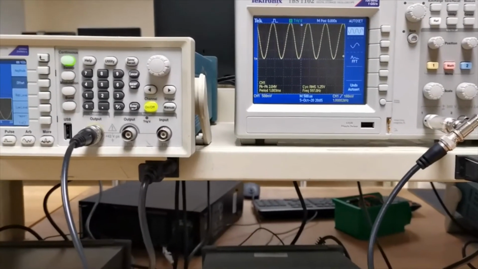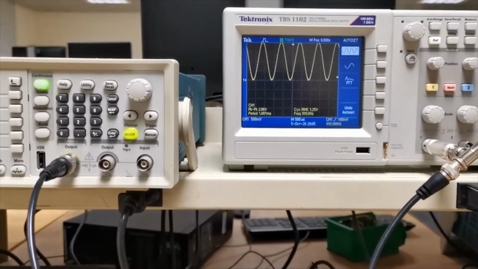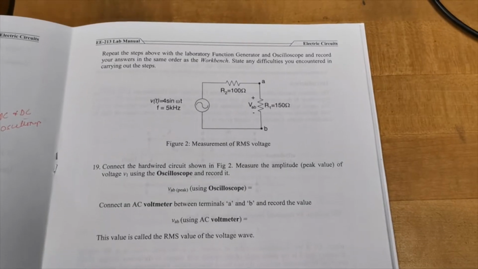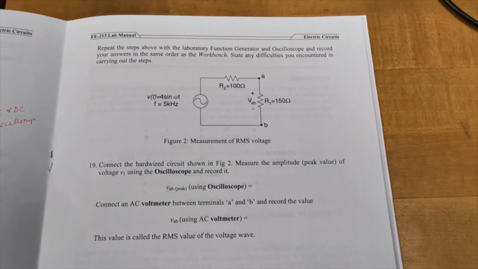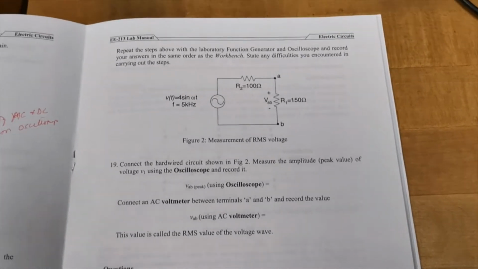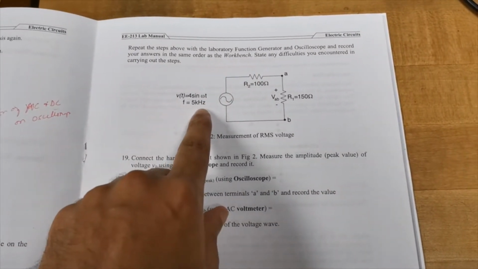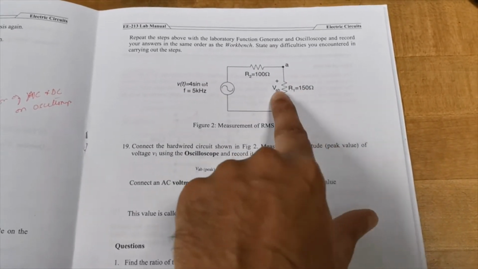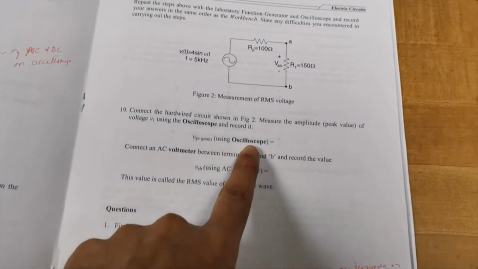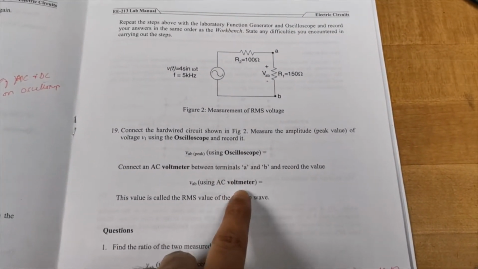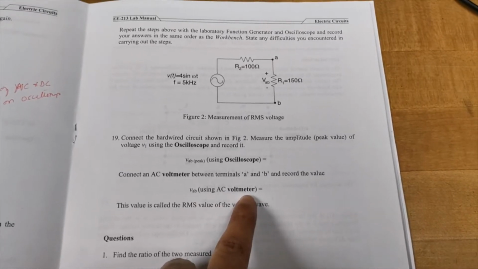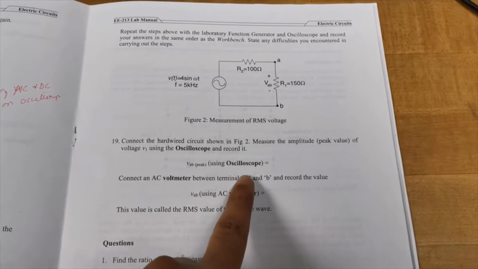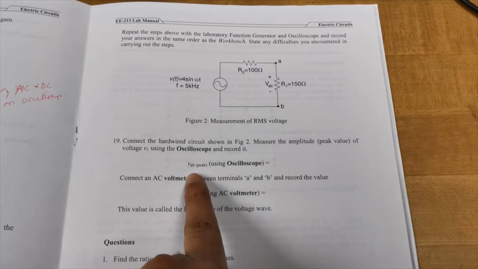Okay, now we move to the next part in which we will build a small circuit and use the oscilloscope and function generator. Okay guys, so let's build this circuit, and give the value of 4 sin(ωt) and 5 kilohertz as the input, and we will measure the output at A and B. We will measure V_AB using the oscilloscope and then the AC voltmeter. We know that the AC voltmeter will give us the RMS value, so the RMS value we can also measure with the oscilloscope, so we can compare, and the oscilloscope will definitely give you the peak-to-peak or the peak value.